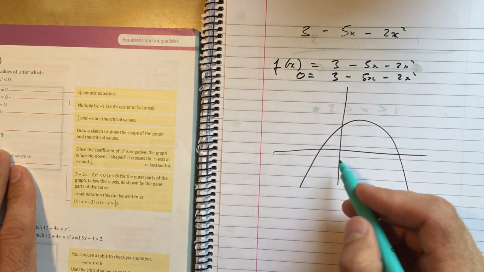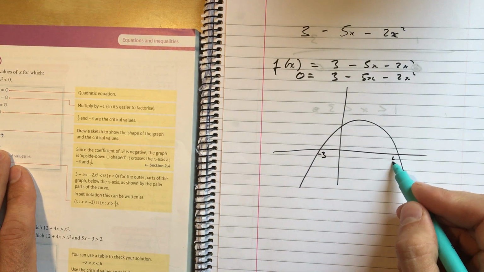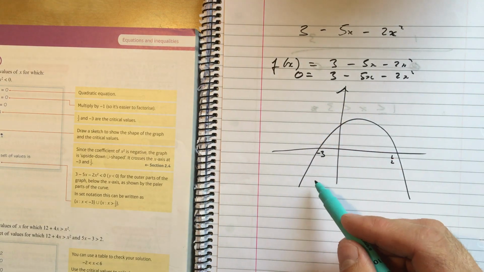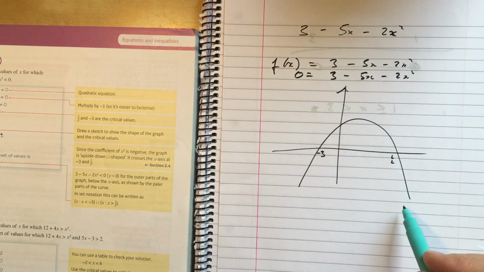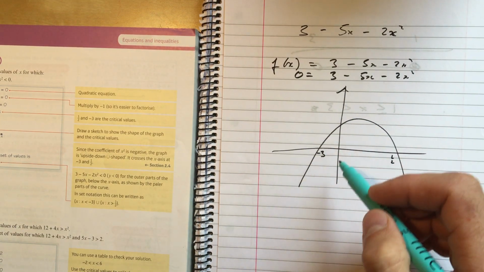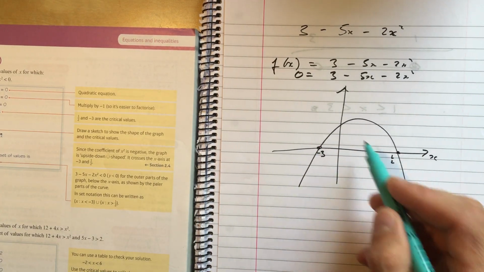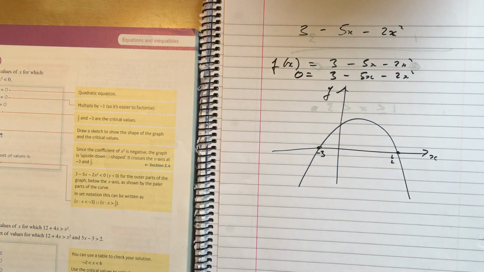The solutions to that equation are minus 3 and a half, and my graph's a little bit wonky there, but that doesn't matter really. It is a sketch of the graph. All you really need is whether it's an N shape or a U shape, and that it crosses the x-axis at 2 places or 1 place or no places. That's all we really need on the sketch, but the sketch is going to help.